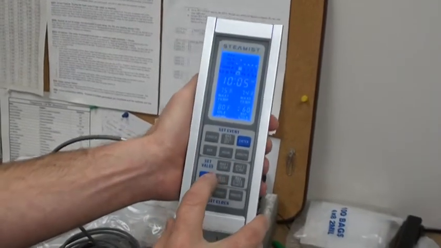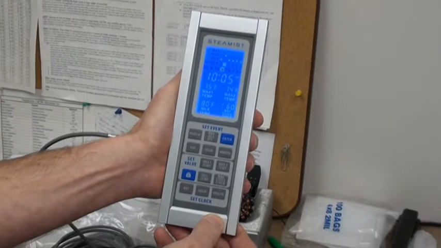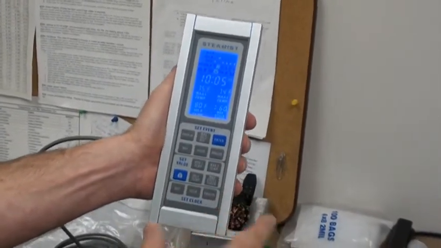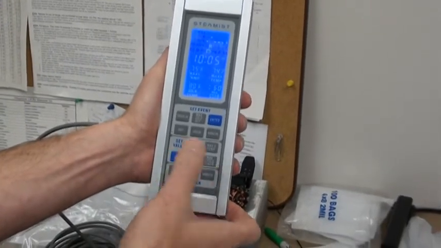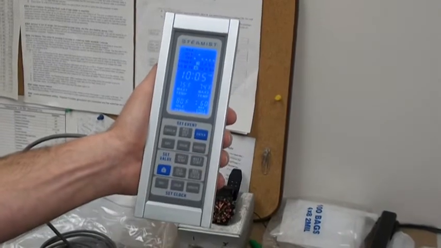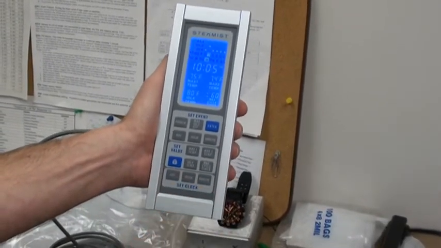There's an option to lock it. In the event this control is exposed to members or people who are not authorized to make any changes, we could lock it. To lock it, we simply press the lock, and after that we're going to pick out any combination of 3 keys that will act as a lock feature. For this sample, I'm going to use the day, hour, minute to lock it.